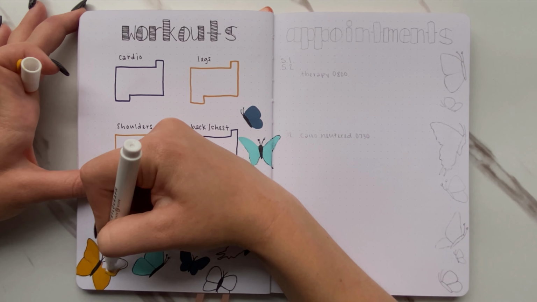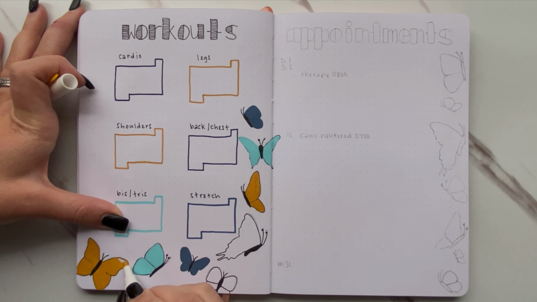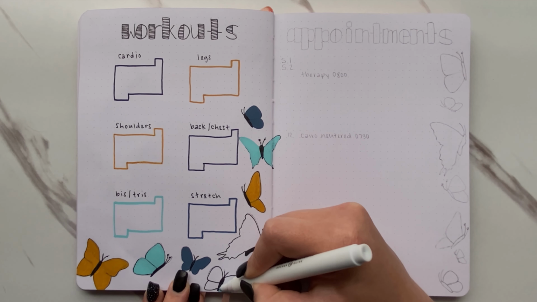So let me know if you guys have tried any of these spreads so far and what you think of them. And yeah, just keep watching.